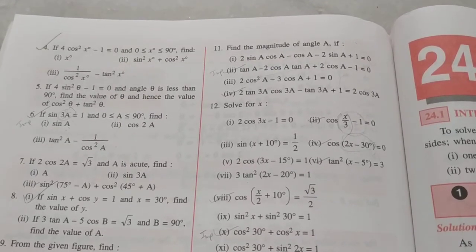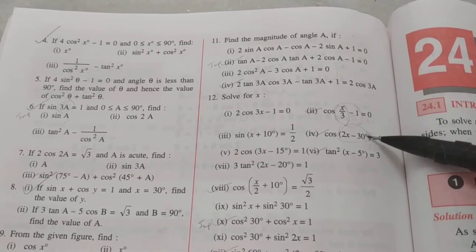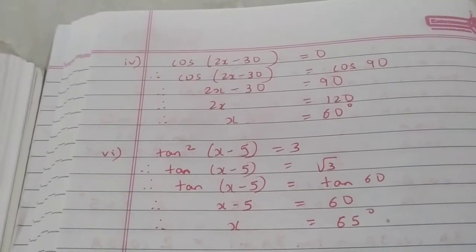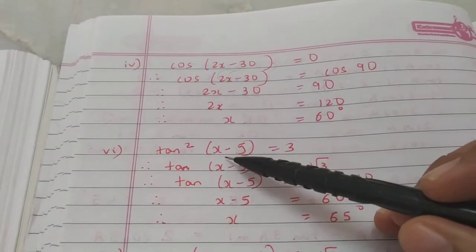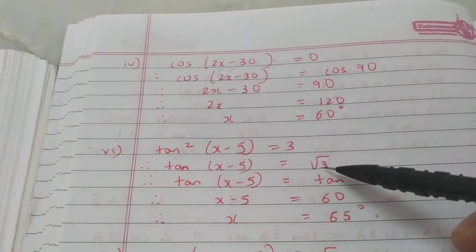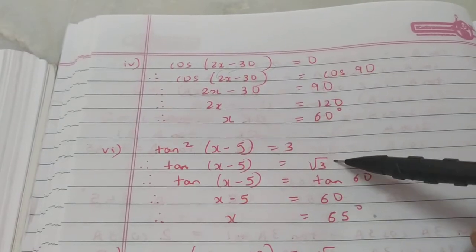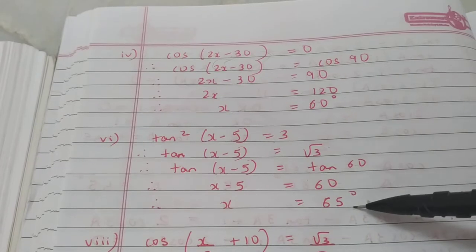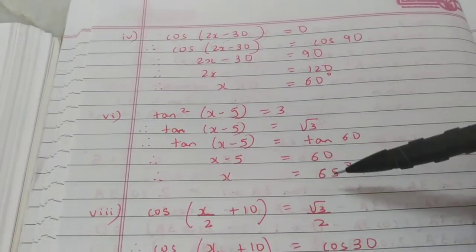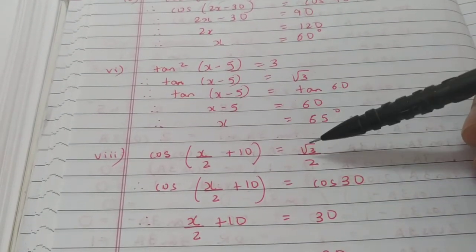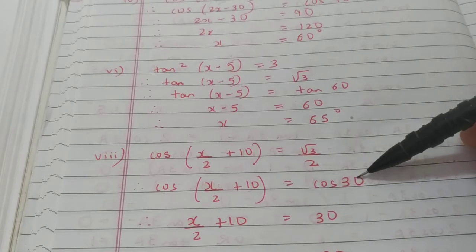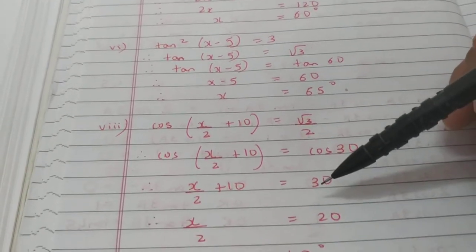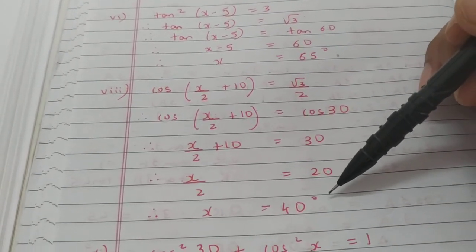Same way we can solve Roman number 6 and Roman number 8 as well. Note that in Roman number 6 first, the square will go and become square root. Only then this will become tan 60, and on comparing we get the value of x as 65 degrees. Similarly, in Roman number 8, we will convert this into cos 30. On comparing, we get the final answer as x is equal to 40 degrees.